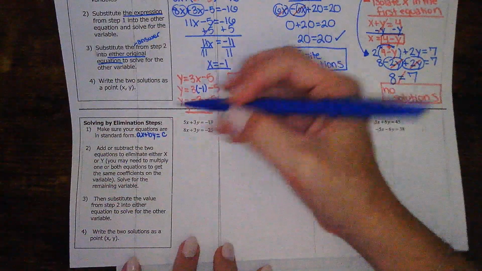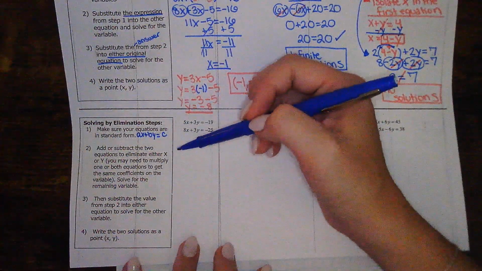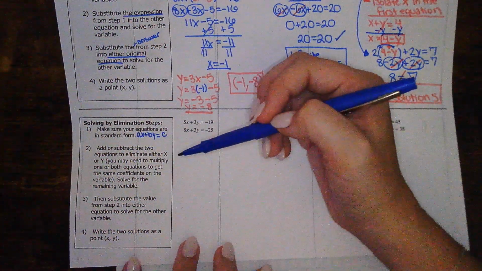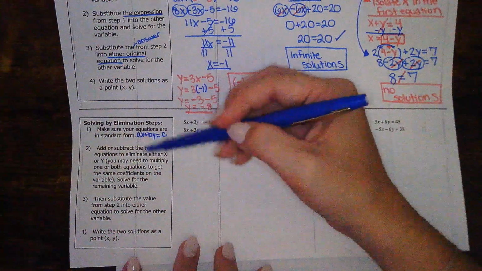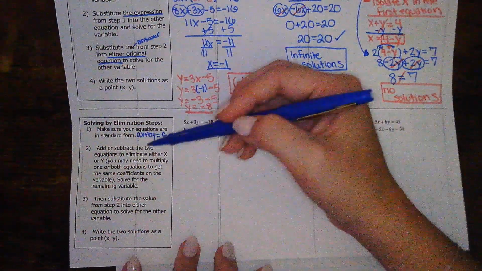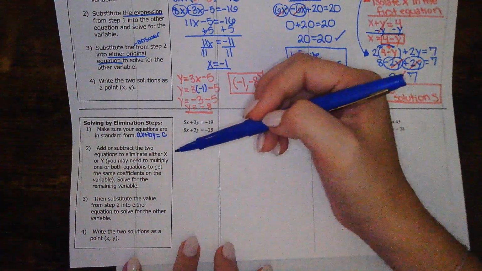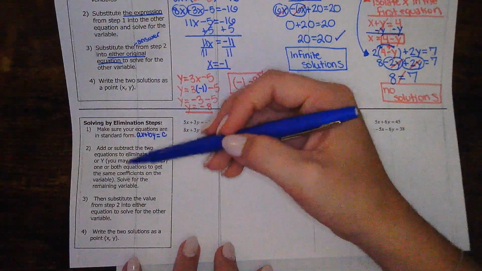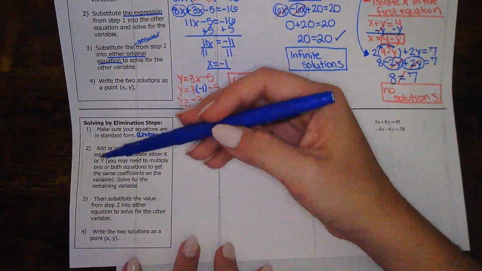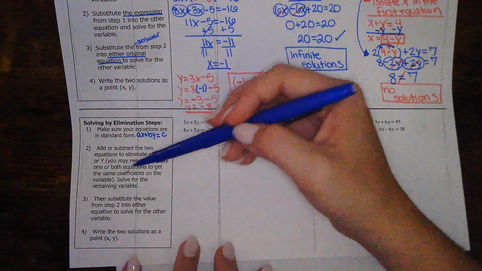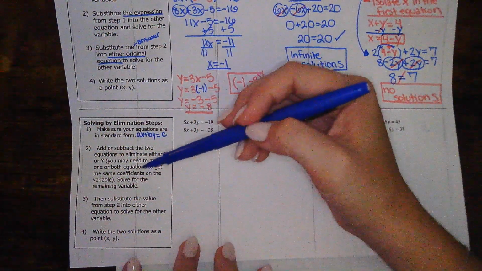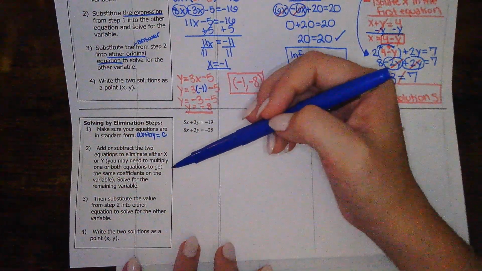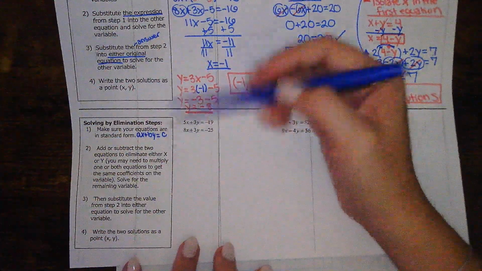Then we want to add or subtract the two equations to eliminate, right? This is called the elimination method, to eliminate either x or y. Here's where the common denominator thought comes in. You may need to multiply one or both equations to get the same coefficients on the variable, okay?